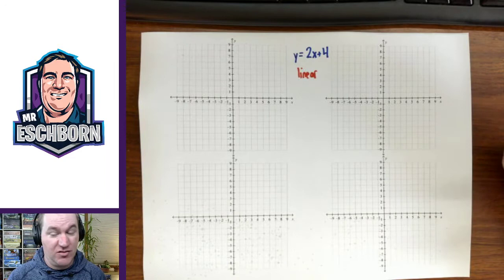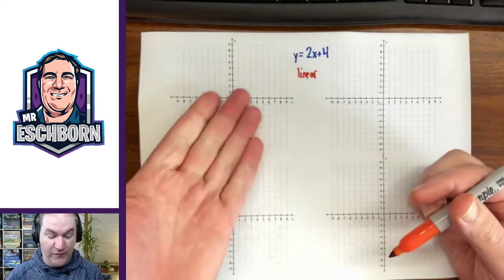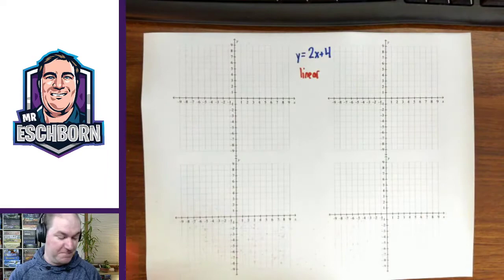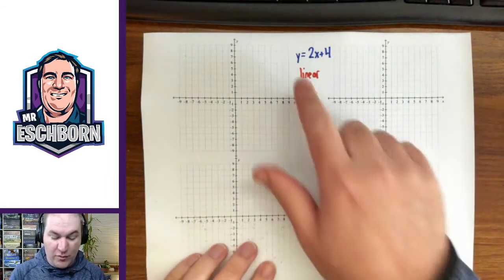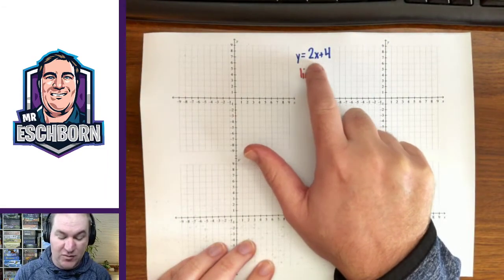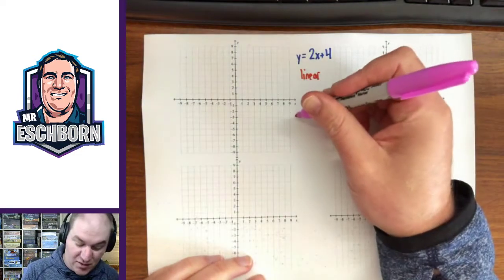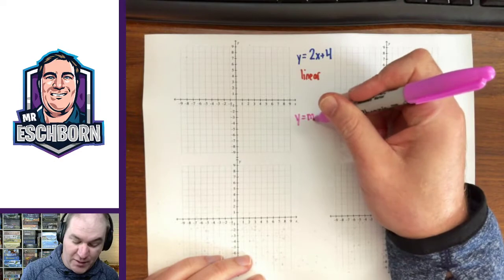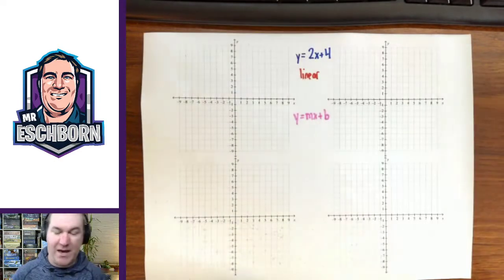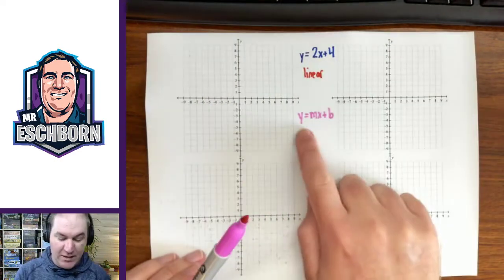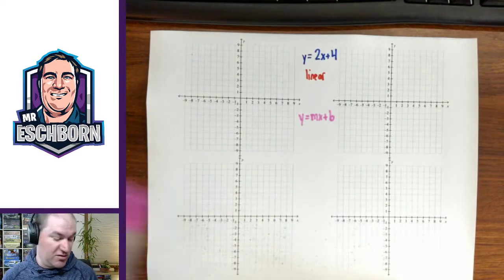All lines are straight. All lines have arrows on the end because they go on forever. They don't curve. They don't change direction. And they will fit, hopefully, on our graph here. So if we look at this equation, we have y equals 2x plus 4. We really have four pieces of this equation. So instead of writing it like that, I'm going to write it like this: y equals mx plus b. Now you can see the four pieces of the equation.